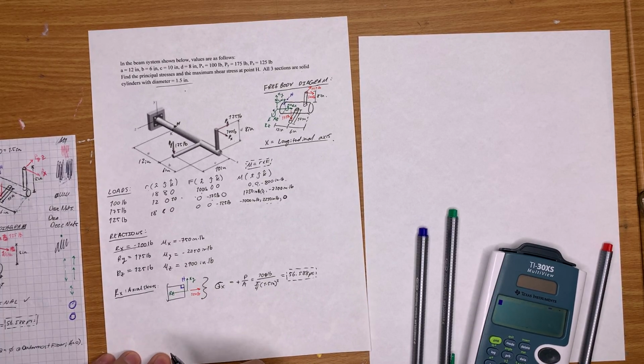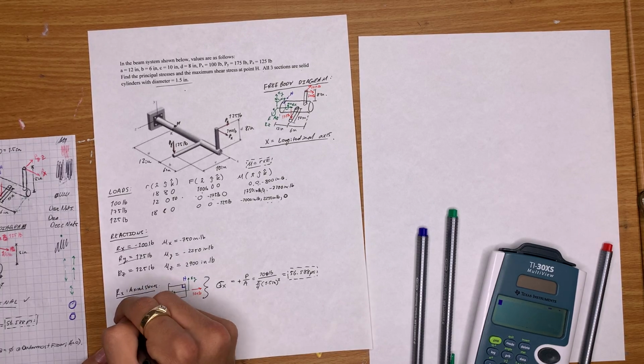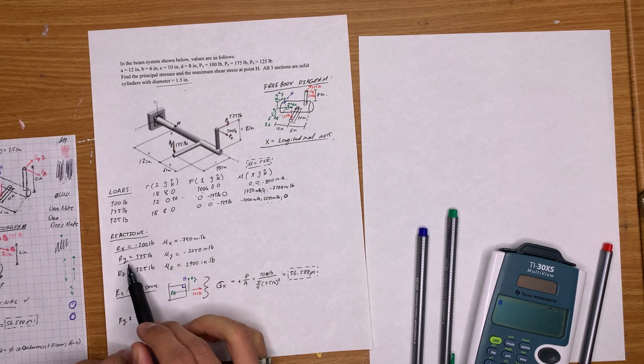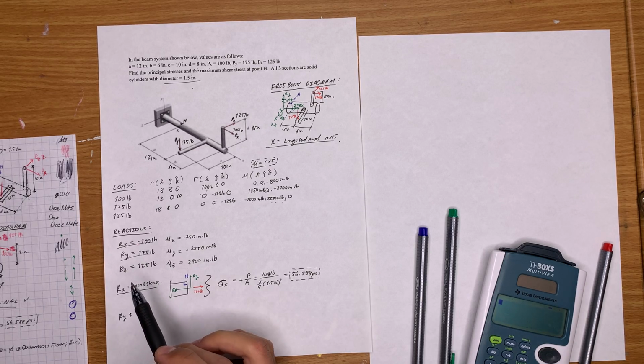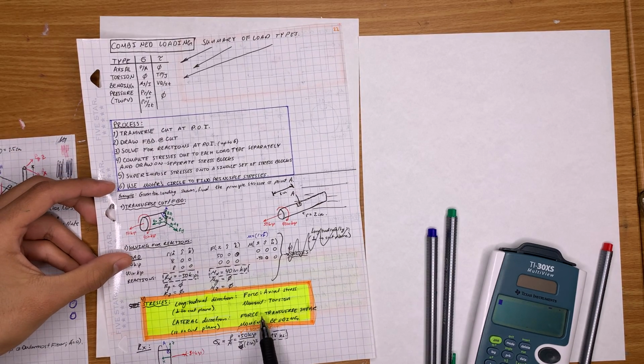So moving on, let's see what reaction Y causes. Ry is in the lateral direction and it is a force. Therefore, I'm looking at my notes here. Lateral direction, if it's a force, it will cause transverse shear.